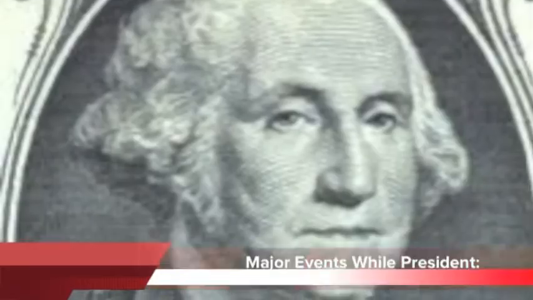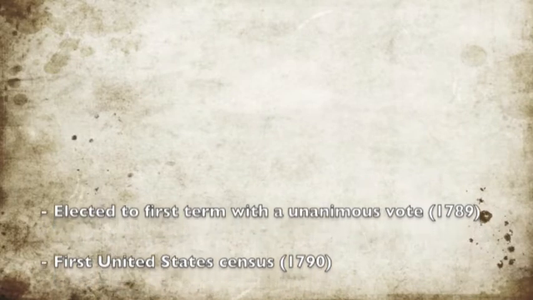President George Washington by Bruce Sims. Major events while he was president. He was elected to his first term under a unanimous vote in 1789.